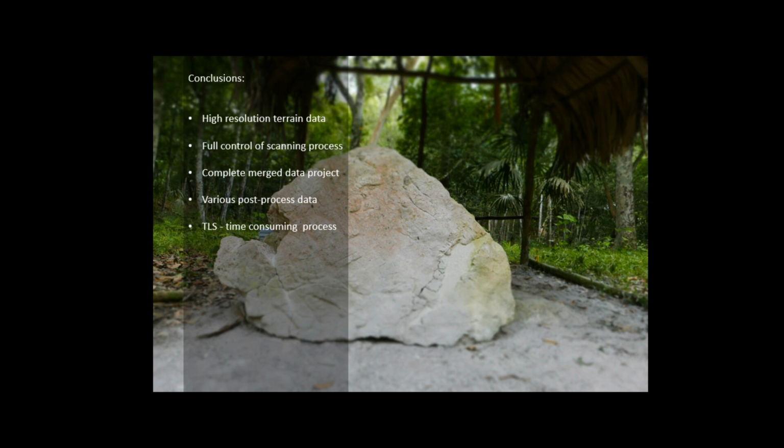So for sure, this is a benefit. With this data we also obtain various post-processing data, like we can generate drawings, orthophoto plans, maps, digital elevation models, 3D models, and what else we'll see in the future.